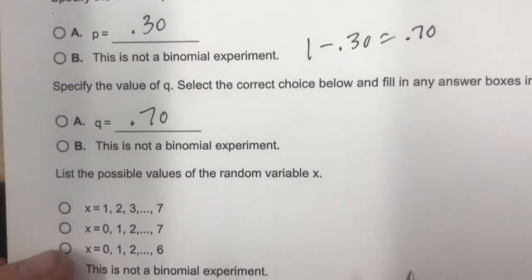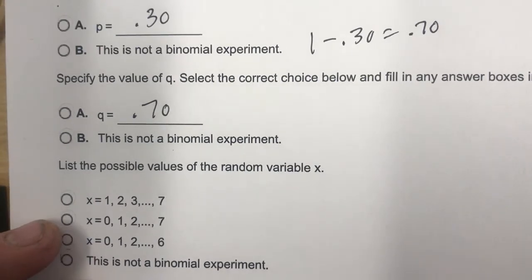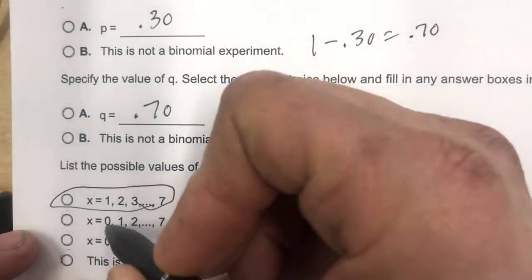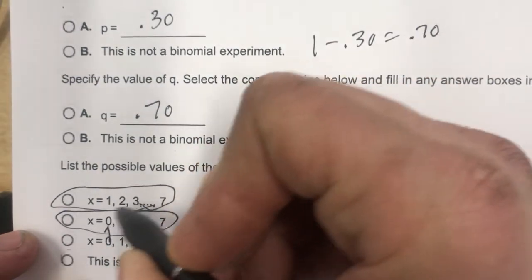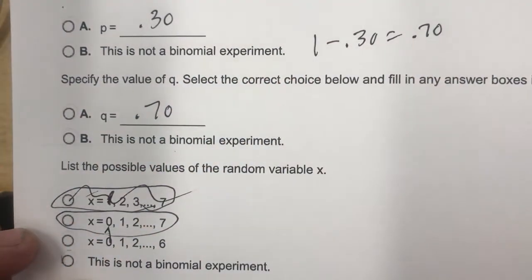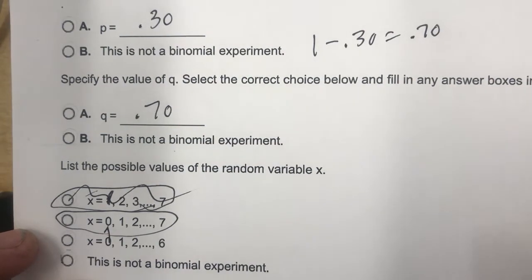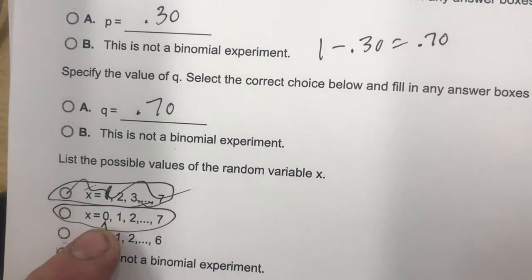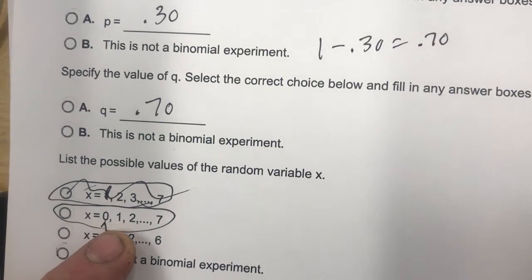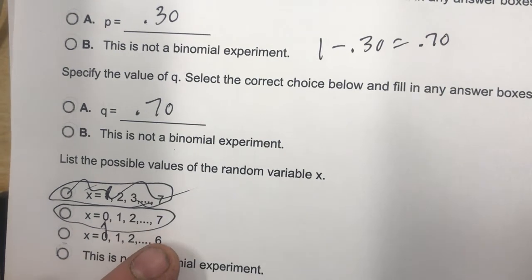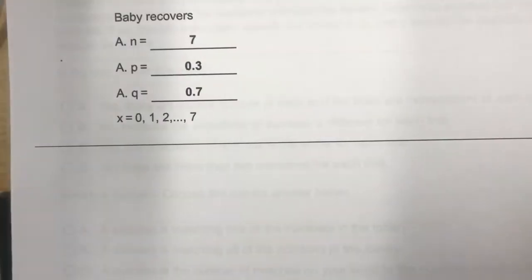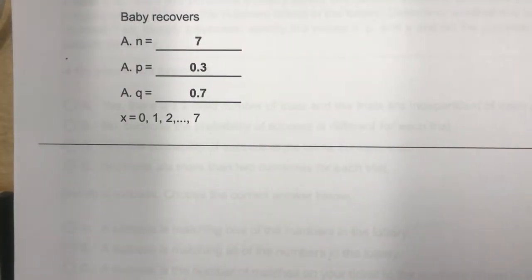And it says list the possible values of the random variable x. Well, x could be 0, 1, 2, 3, 4, 5, 6, 7. Oh, no, I'm sorry. This one, because it's got to have 0. I didn't notice that it didn't have 0 on it. So it means you could have 0 that fully recover, 1 that fully recovers, 2, 3, 4, 5, 6, all the way up to 7. All 7 could fully recover. That's what the x means. And there's my answers. Looks like we're in good shape.